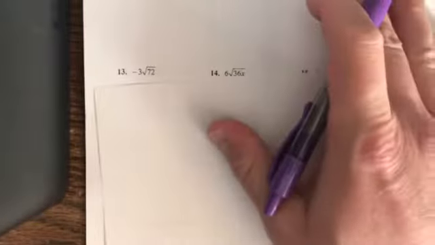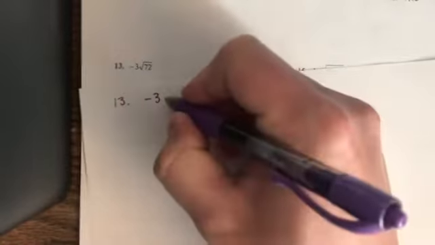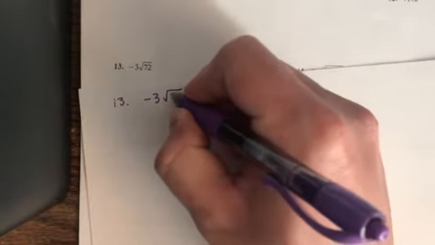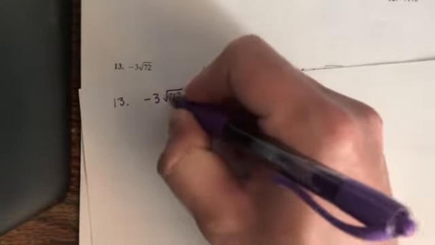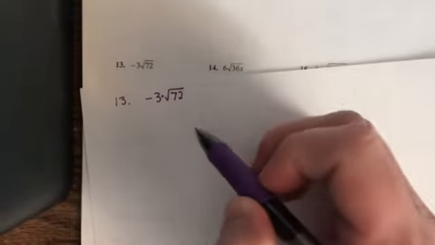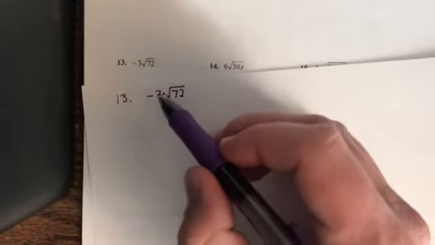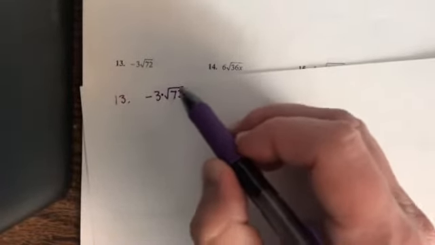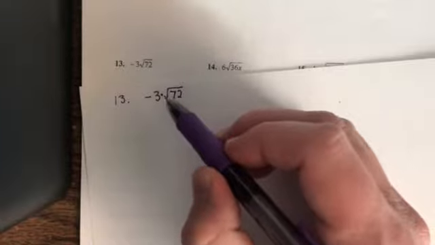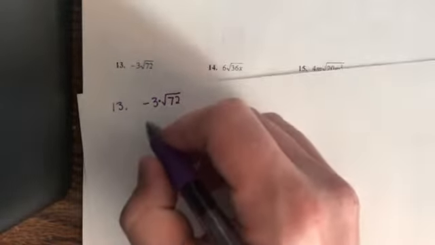To start with number 13, the main thing you need to know is that when there is just a number next to a radical like this, it means multiplication. So this is negative 3 times the square root of 72. I'm going to simplify the square root of 72 first, and then whatever I get, I'm going to multiply that by negative 3. So it'll look a little bit like this.